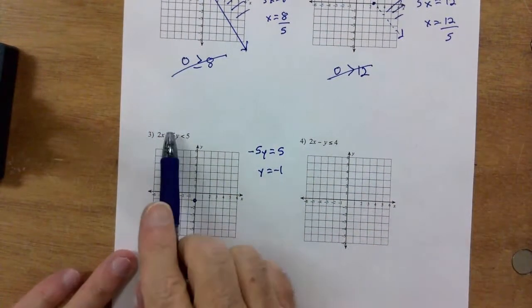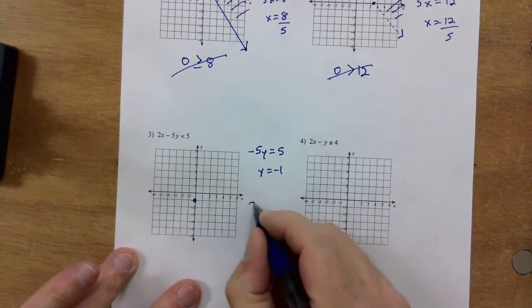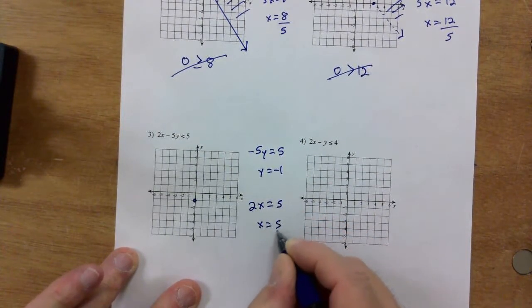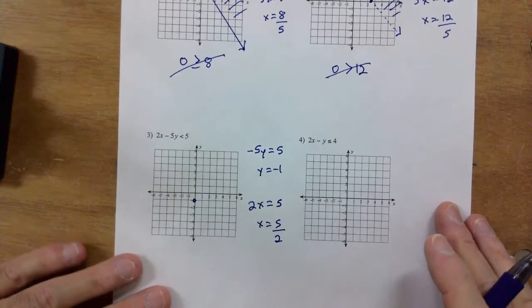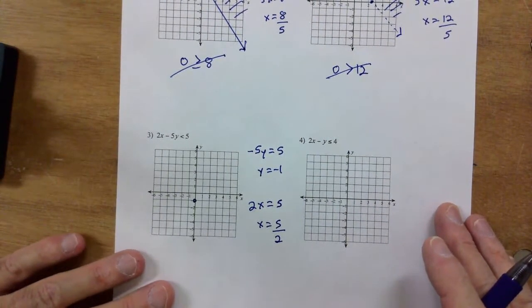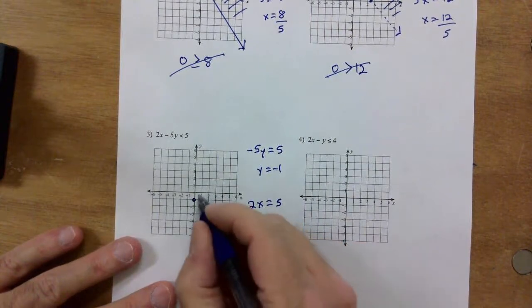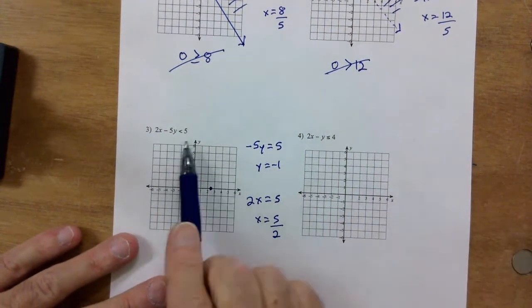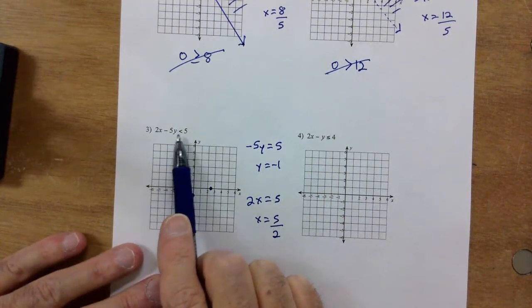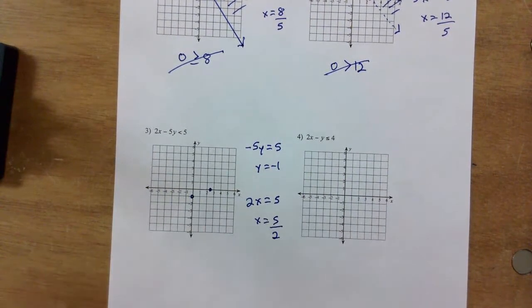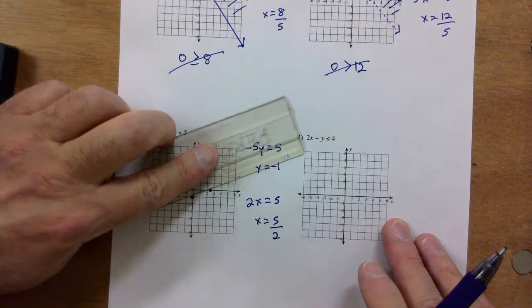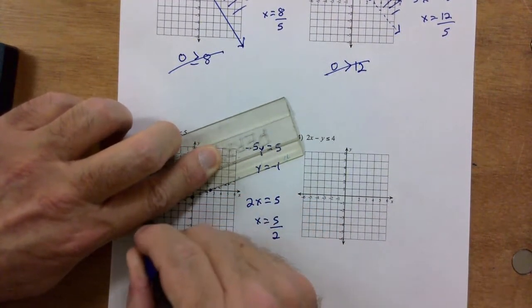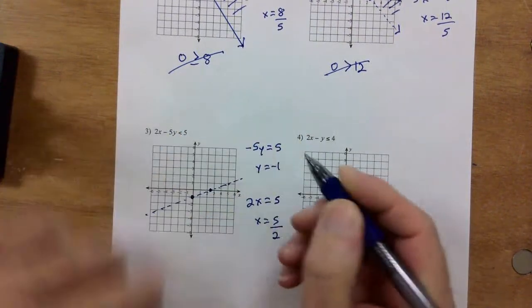All right. Cover up the negative 5y. It says 2x equals 5. Divide both sides by 2. X is 5 over 2. That's 2.5. So 2.5 is right about there. All right, we can draw our line. Again, it's dotted, because that just says less than, not equal to, just less than. So draw my line. Dotted.